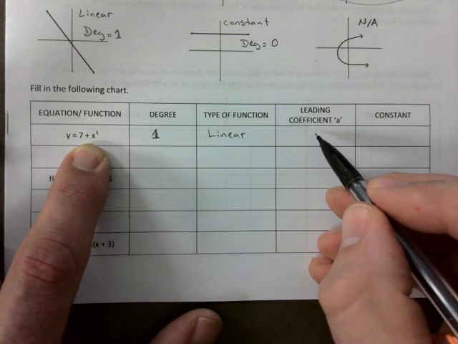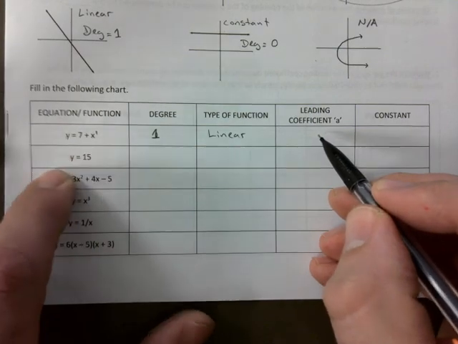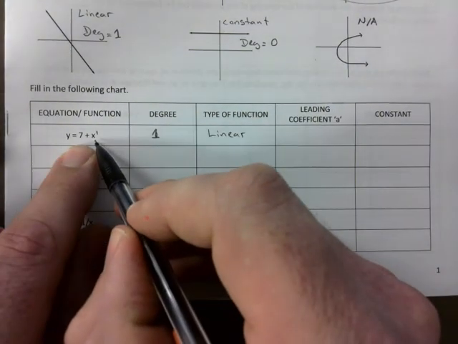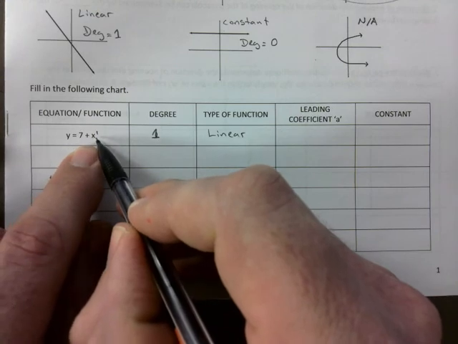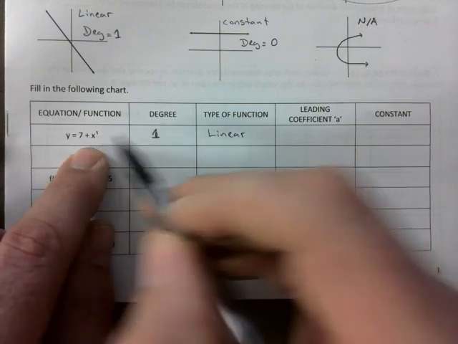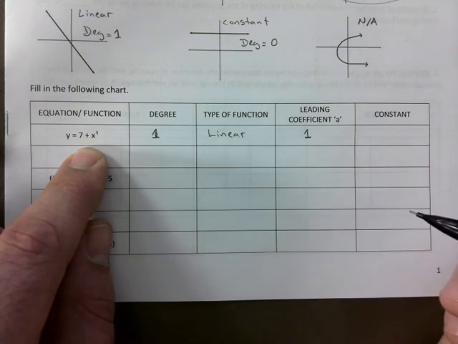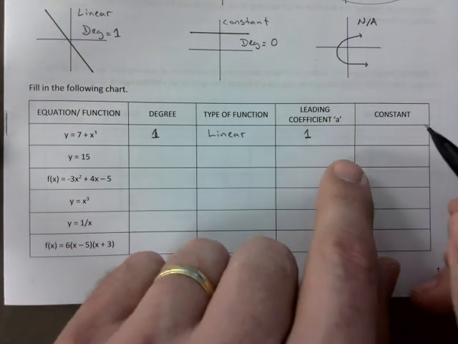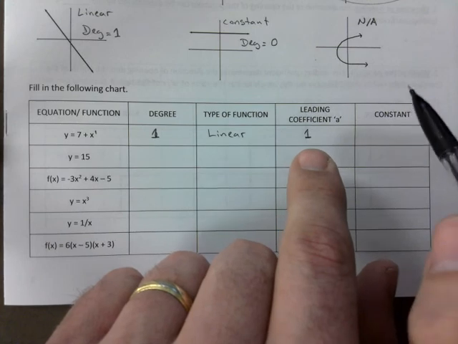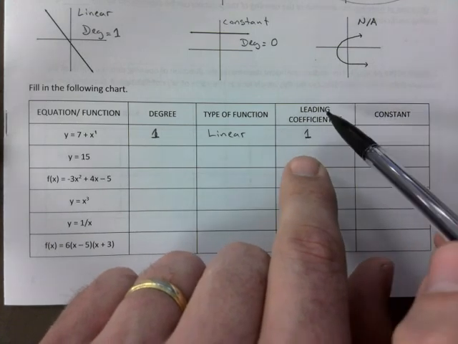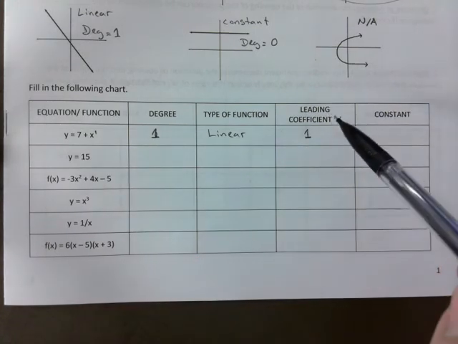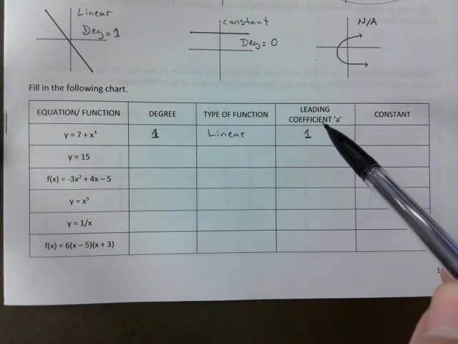The leading coefficient, where is the leading coefficient when you look back to this? It's always in front of x, right? So the leading coefficient here is just 1. 1x, right? Actually, more specifically, listen carefully to this. The leading coefficient is found in front of the highest power of x.